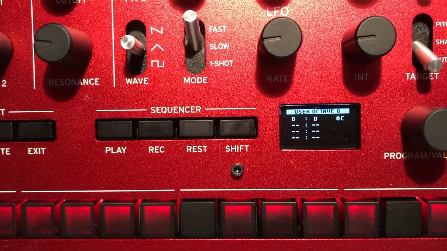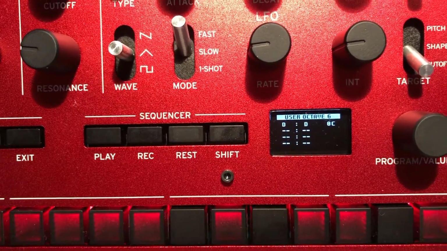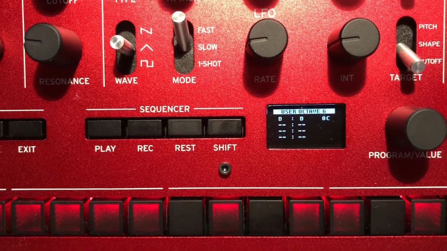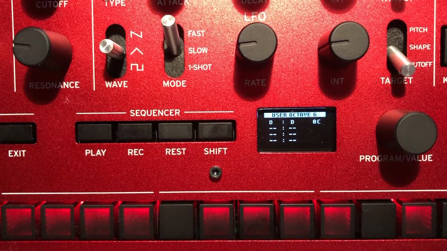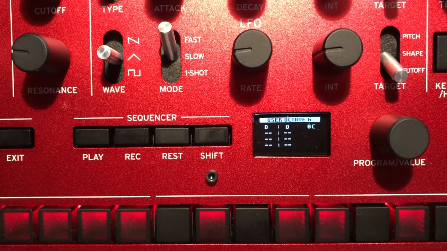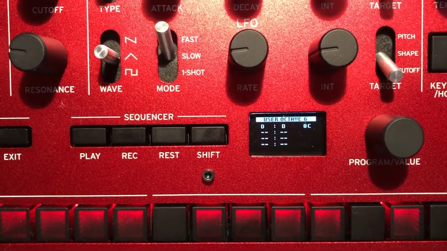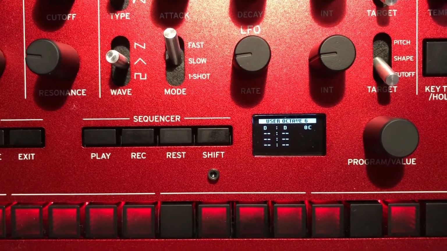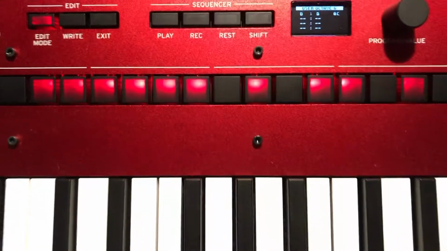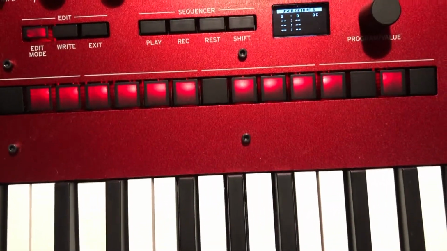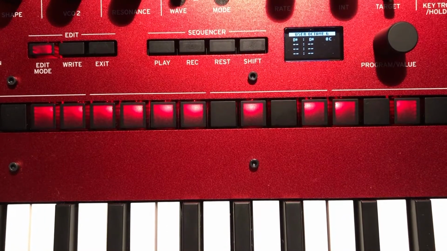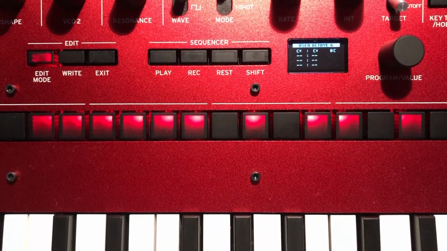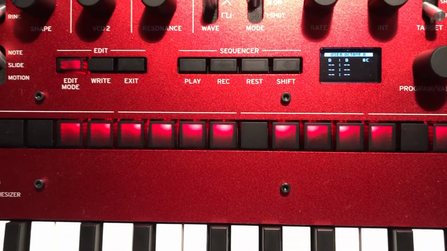And cents means the percentage of the distance between semitones in equal temperament, which means that there are 100 cents between each semitone. And if you prefer, you can do this process methodically by ascending through the chromatic scale until you've adjusted them all.